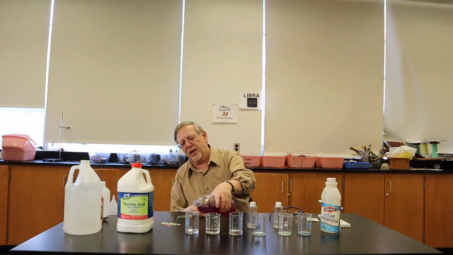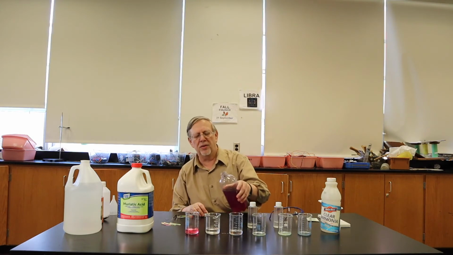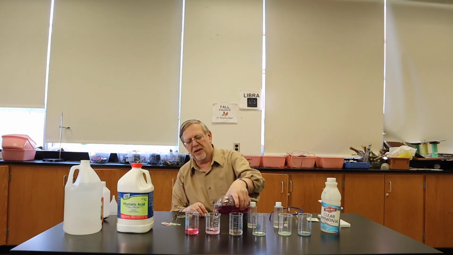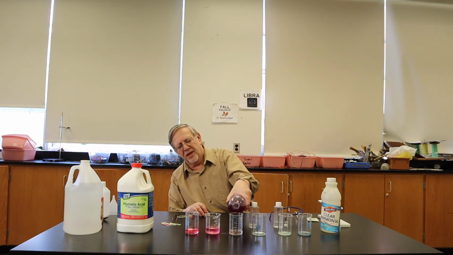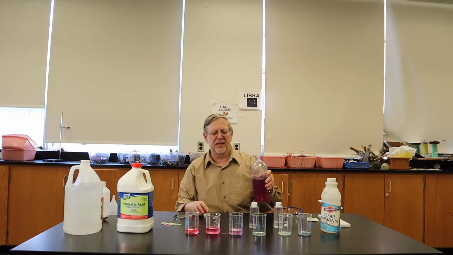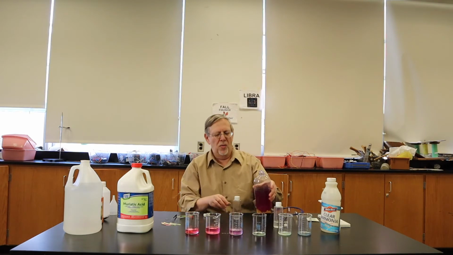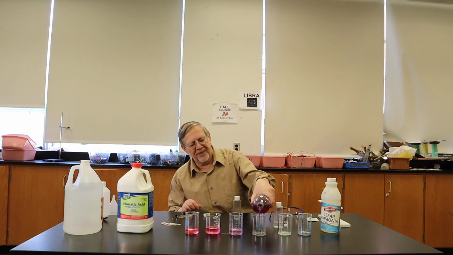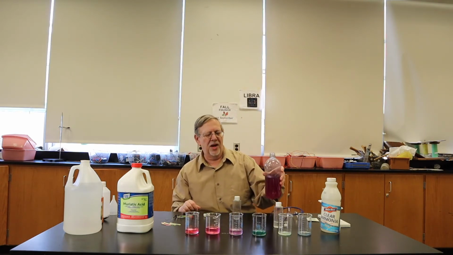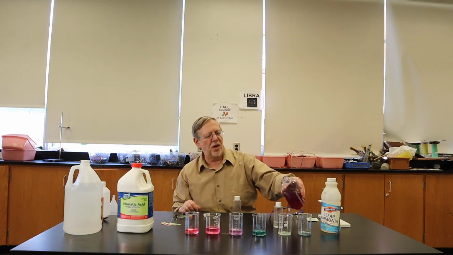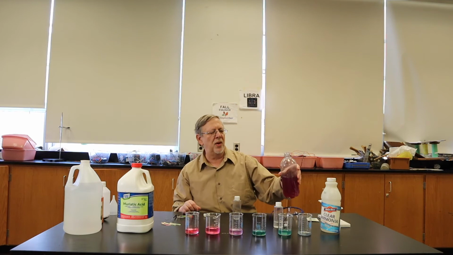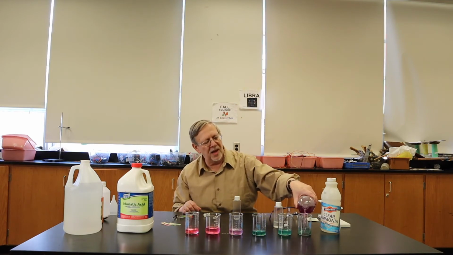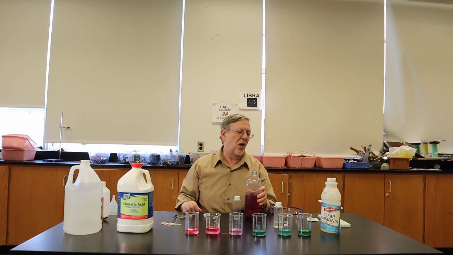With the hydrochloric acid, nice reddish pink color. With the vinegar, light pink. With the water, sort of stays the same, a little purplish. With the baking soda, kind of a greenish blue. With the lime water, a little more blue, and with the ammonia, a dark green.